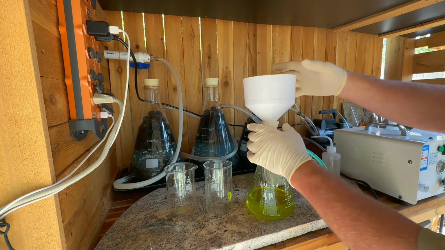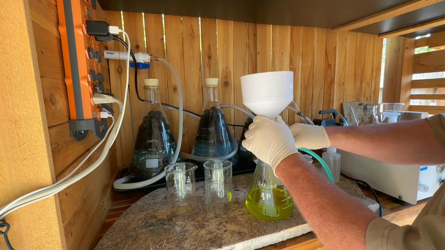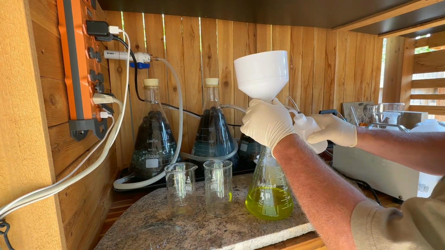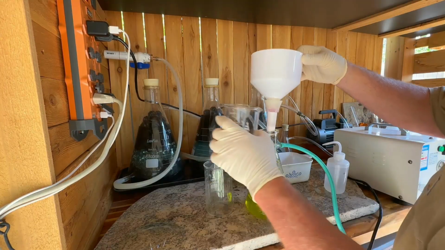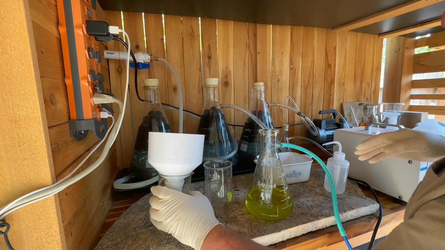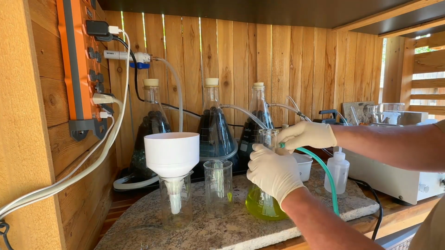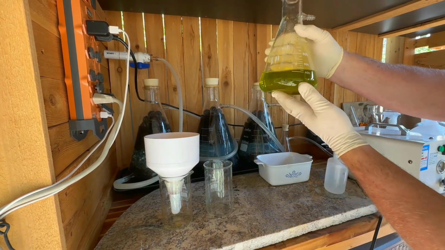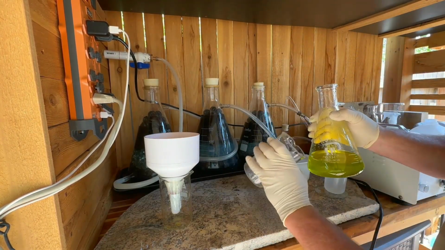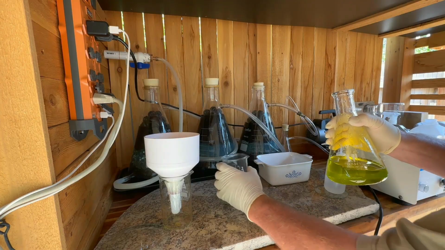All right, so we've completed our first filter. So we'll go ahead and take a look at what we got here. Let's take the filter off, put it in a beaker, and see if I can get the vacuum pump unhooked here. Not too bad that time. That solution, it's clearish. You can still see a little fog in there.